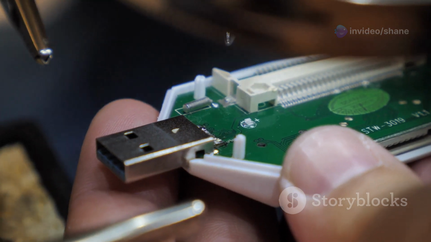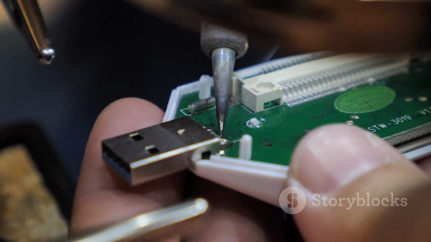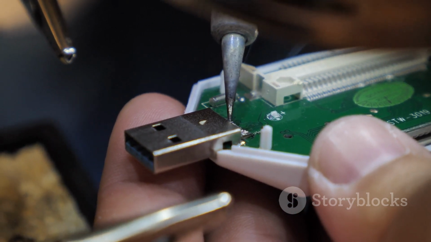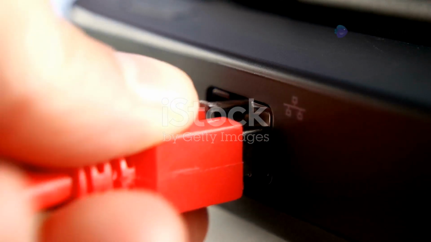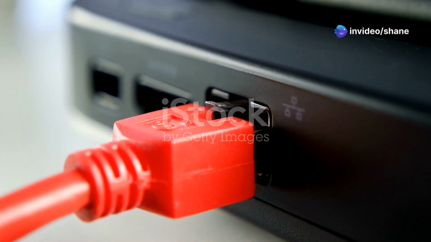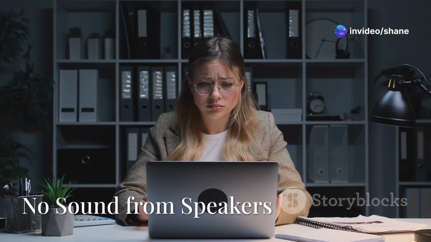USB device not recognized. USB devices occasionally fail to connect or show errors. Causes can include driver issues, a faulty USB port or cable, or even power supply issues.